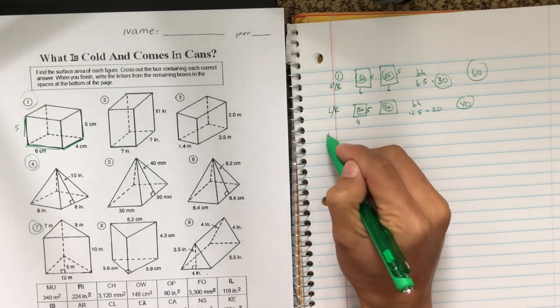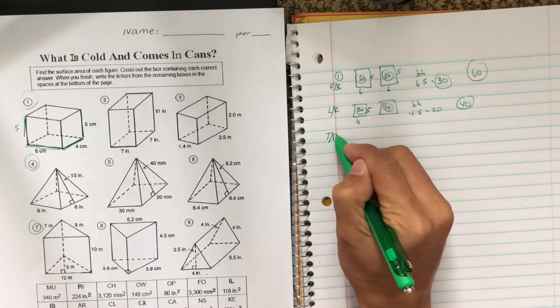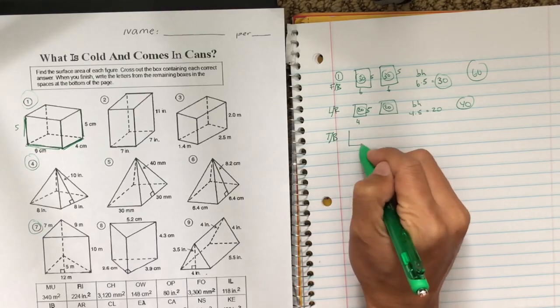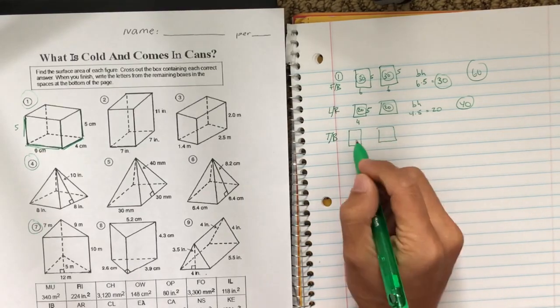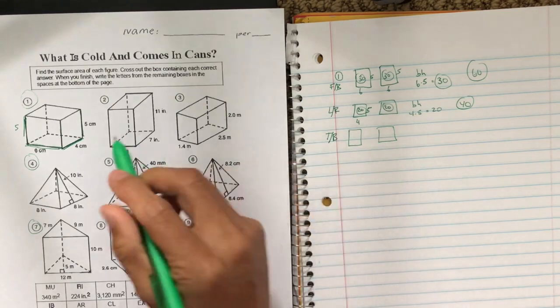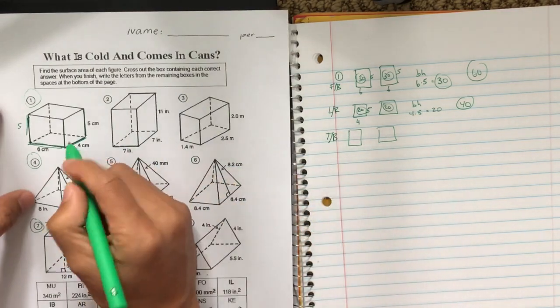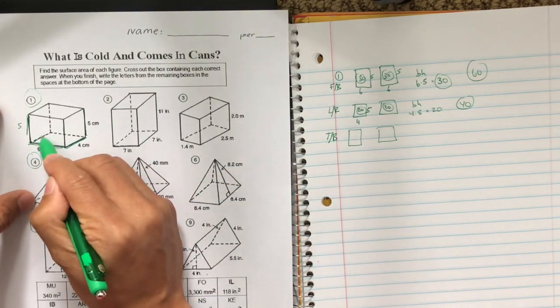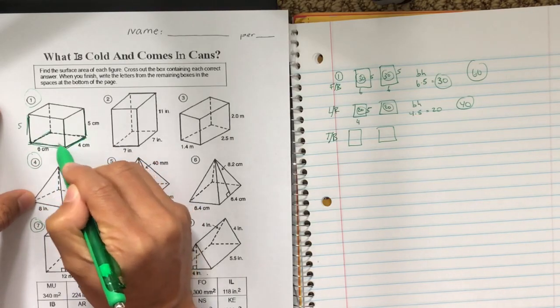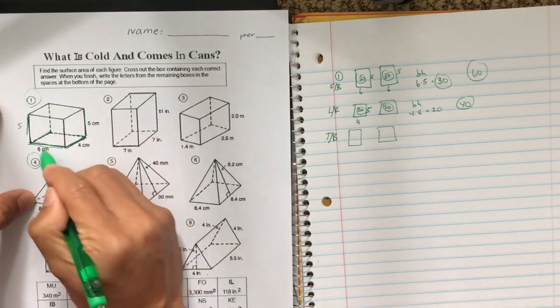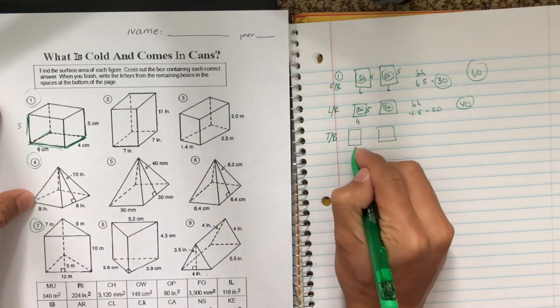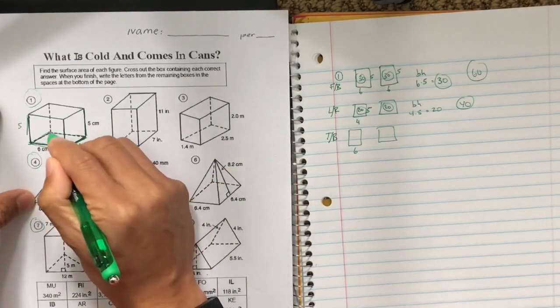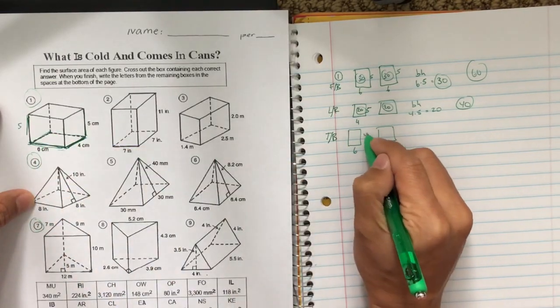And finally, let's do the top and the bottom. They're also rectangles. Notice the rectangles don't have to be accurate. They just need to be placeholders. So we're going to do the bottom and the top. The base of the bottom is 6 and the height of the bottom is 4.